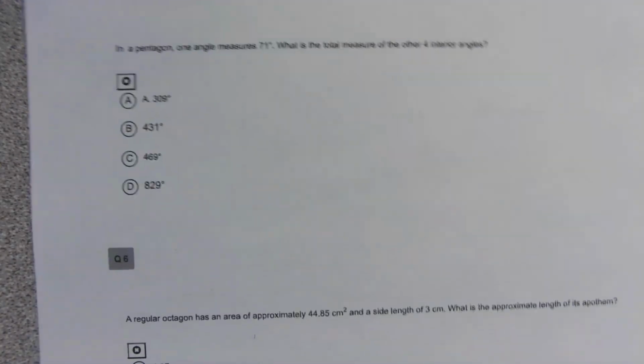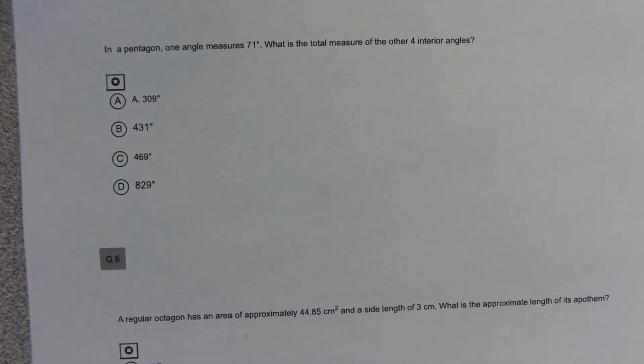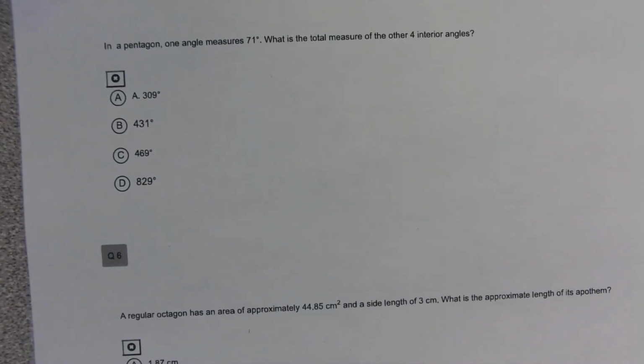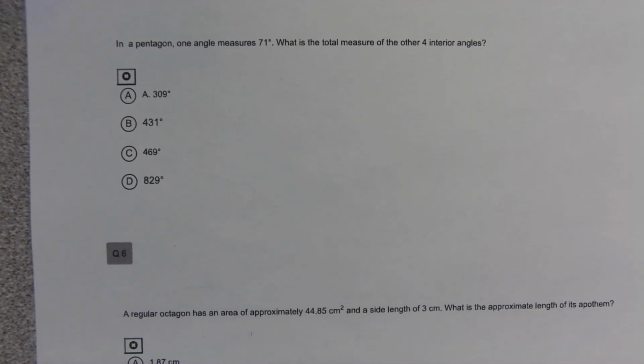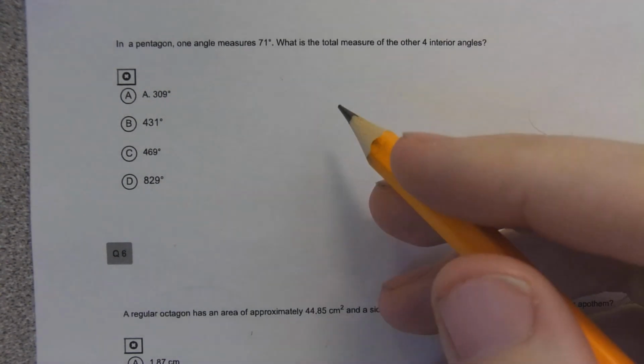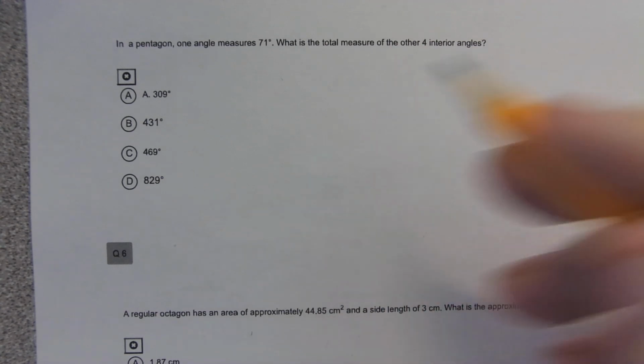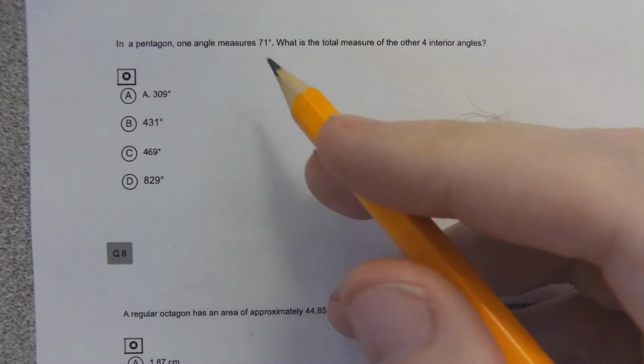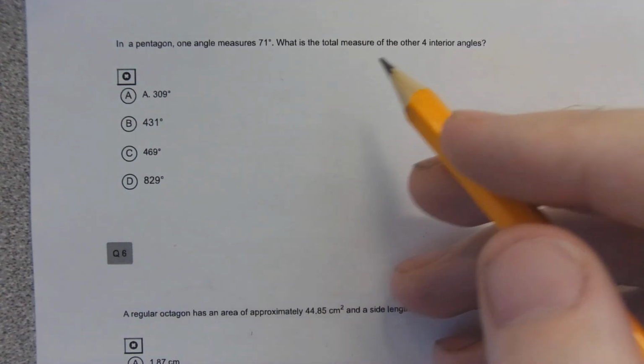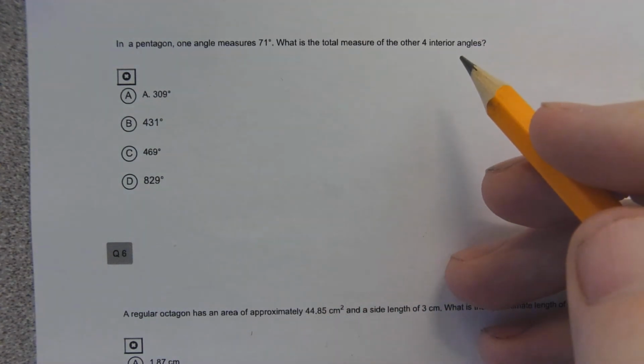All right, question 5. Excuse me. Now, we did this one as a part of our warm-up the other day. So, in a pentagon, one angle measures 71 degrees. What is the total measure of the other 4 interior angles?